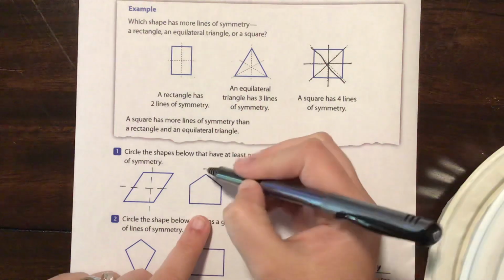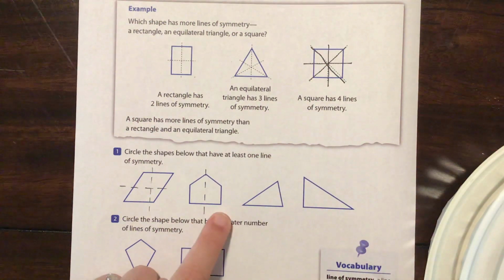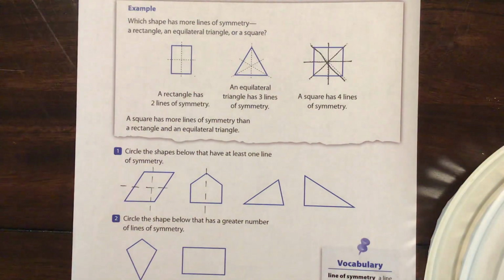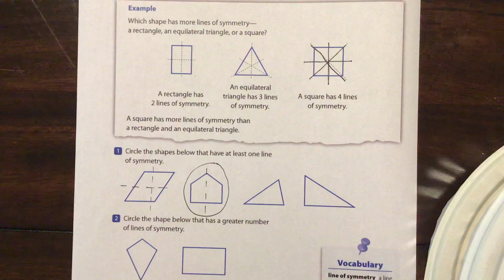For this shape, if you were to fold it down the center, each side mirrors one another, or they're the exact same on each side. So that means that that would be a line of symmetry. So we know this one does have at least 1 line of symmetry.